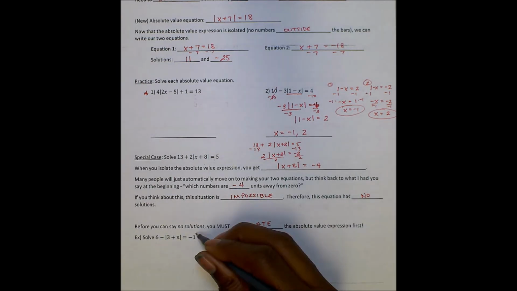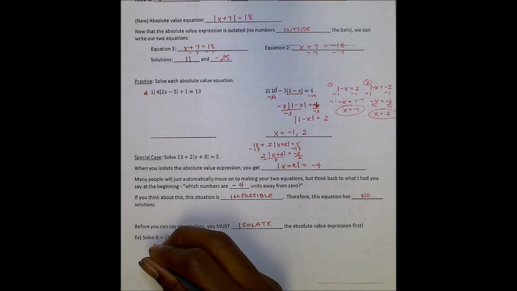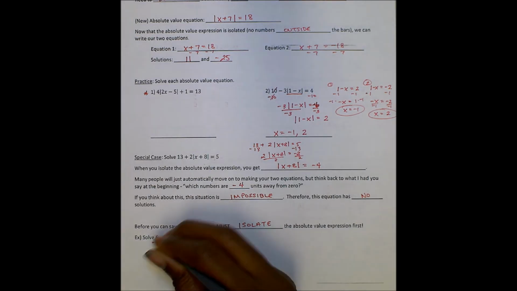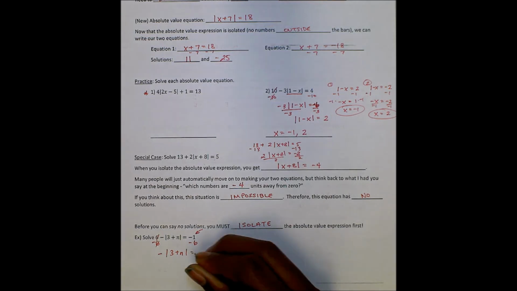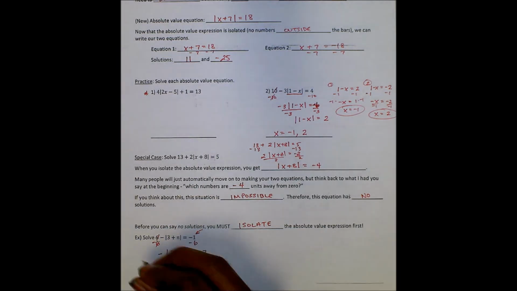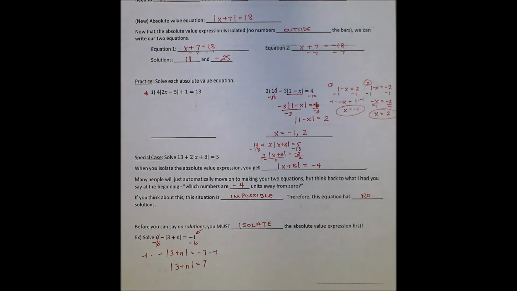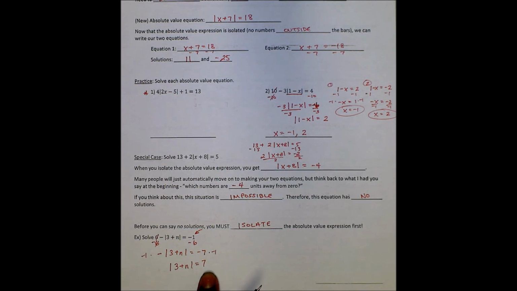We see that there's a negative number here. Okay, but before we say, oh, negative number, no solution, we have to try to isolate the absolute value. So I'm going to subtract 6 from both sides. Negative absolute value of 3 plus n equals negative 7. Okay. Notice that my absolute value is still not by itself. I have this negative here. Remember, that's like negative 1 out here. And so I'm going to multiply both sides by negative 1. And now I have the absolute value of 3 plus n equals 7. Okay. And now my absolute value is by itself, and it equals a positive number.